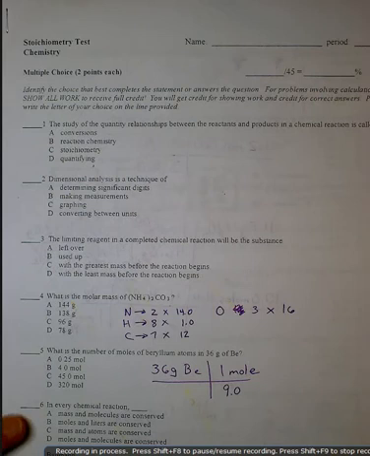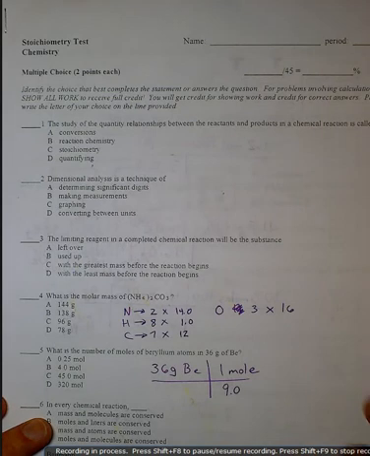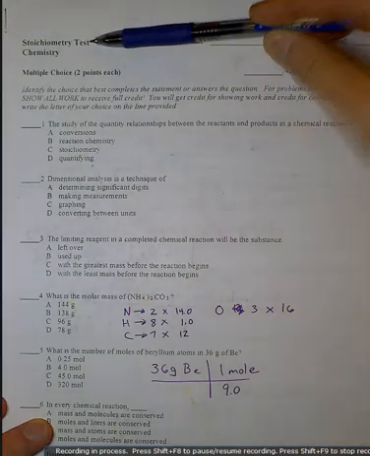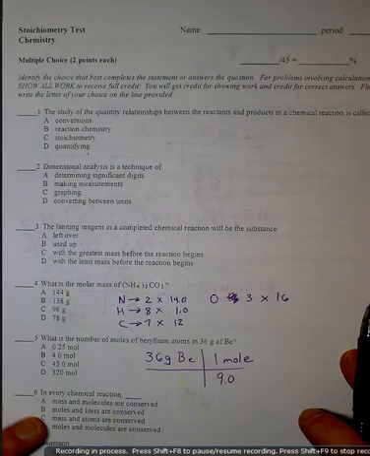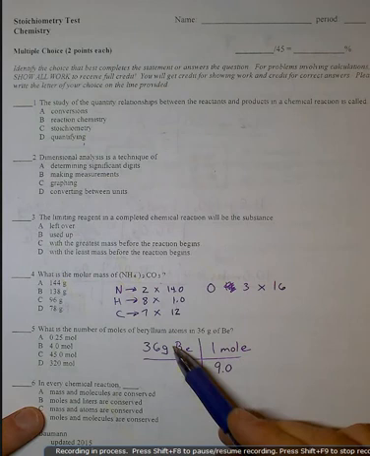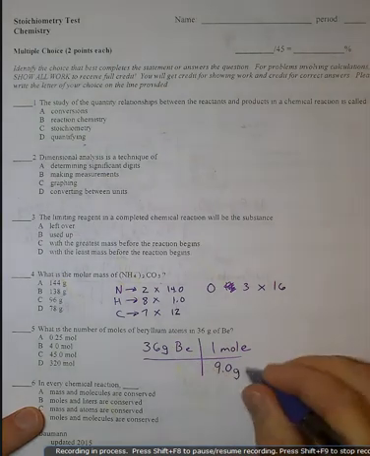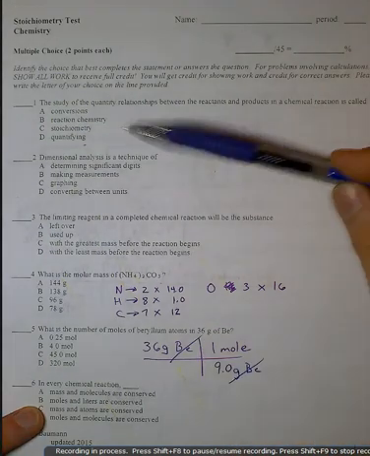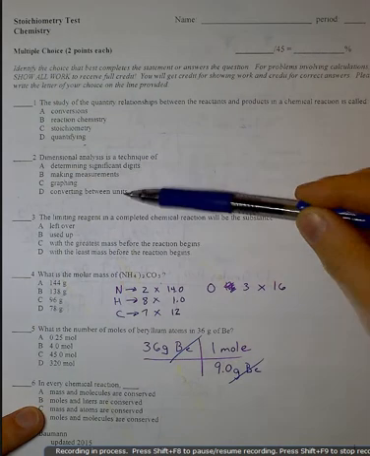All right, so number one, study of the quantity relationship between the reactants and products is the name of this test, okay? Hope you picked the answer. Number one should be pretty easy. Two, dimensional analysis. This is dimensional analysis, okay? When we cross something out, like grams of beryllium gets canceled out, okay? We're not doing sig figs. We're not making a measurement. We're not graphing. We're converting between units.